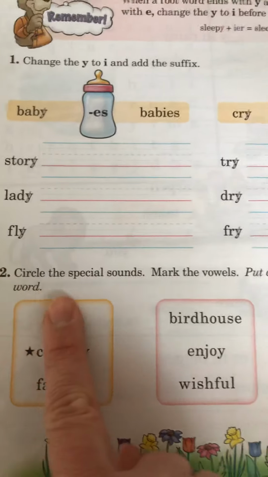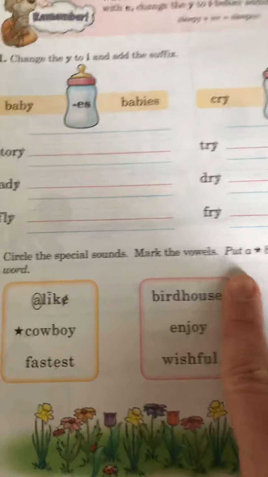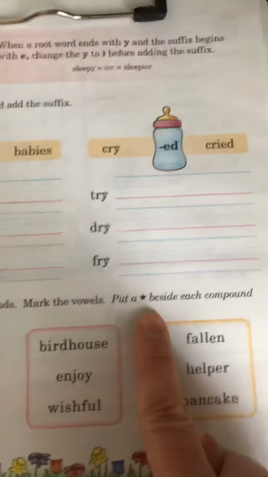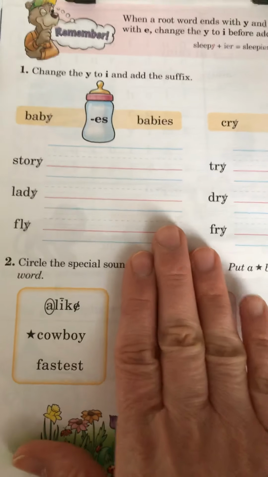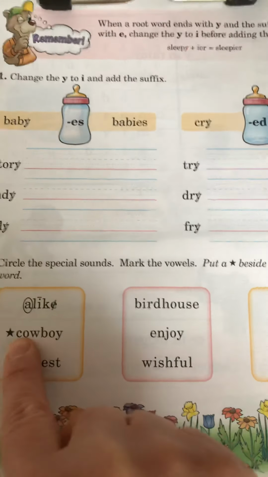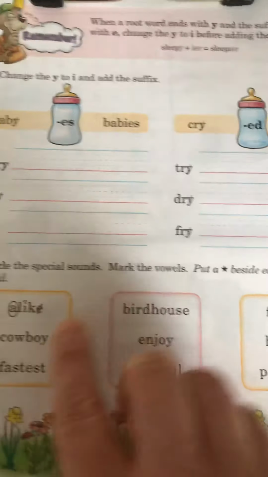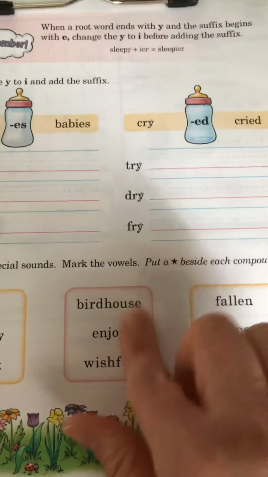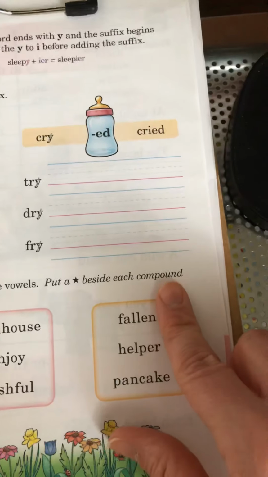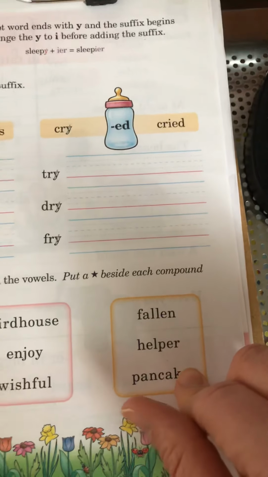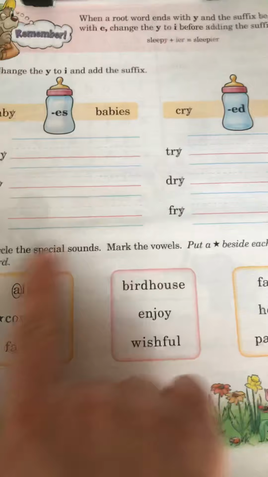Number 2, circle the special sounds, mark the vowels. Put a star beside each compound word. Now, they've done this box for you. The compound word in the yellow box was cowboy. They put a star. Find the compound word in the pink box, put a star. Find the compound word in the yellow box, put a star. But all of them circle special sounds and mark vowels.